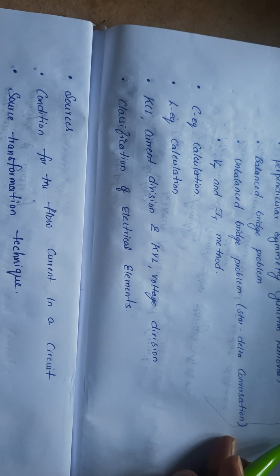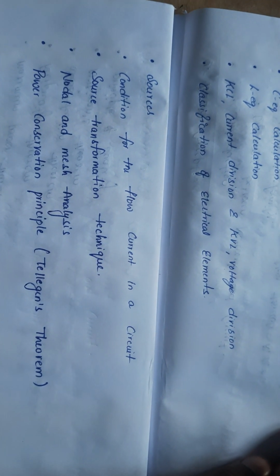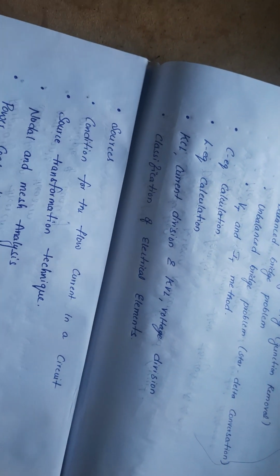Source transformation technique, nodal and mesh analysis, power conservation principle. These are the basic concepts. Coming to the second chapter, circuit theorems. Okay, circuit theorems.